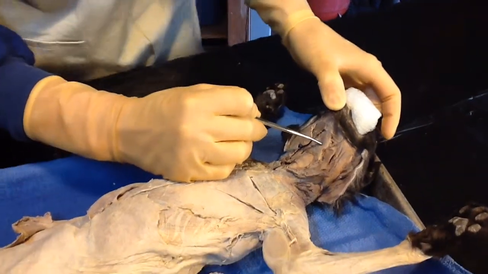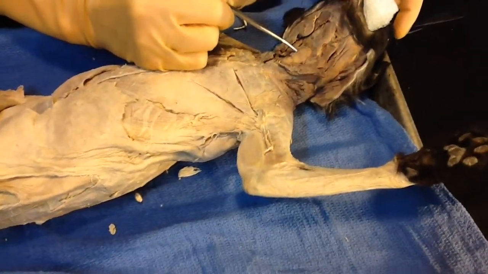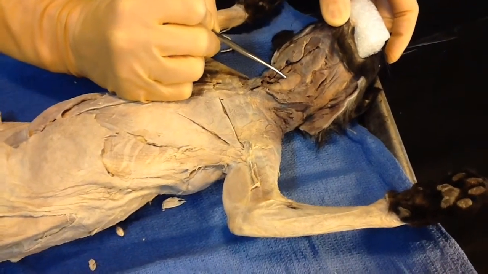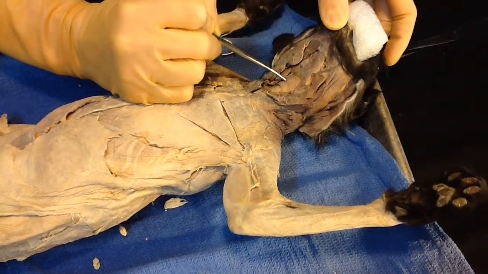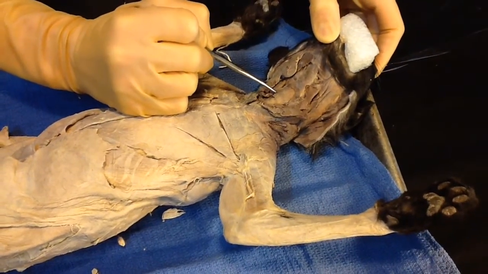The sternohyoid is here. It originates on the sternal end of the clavicle and posterior side of the manubrium. Insertion is at the body of the hyoid bone, and the action is to depress the hyoid and larynx.